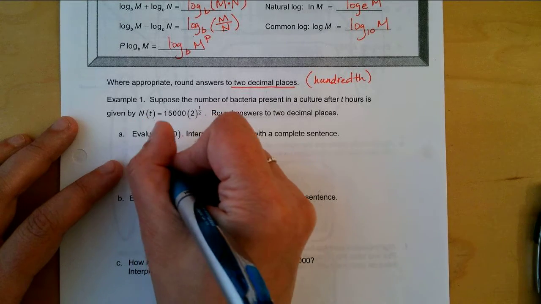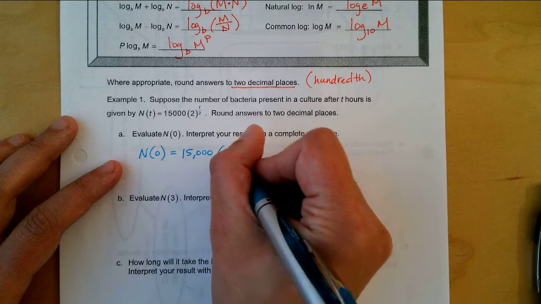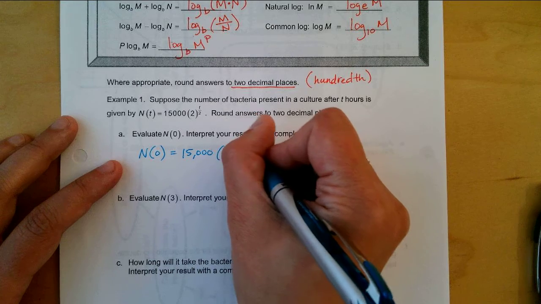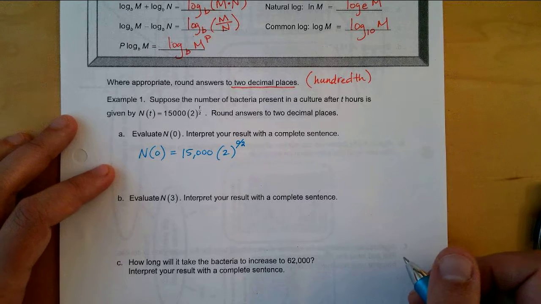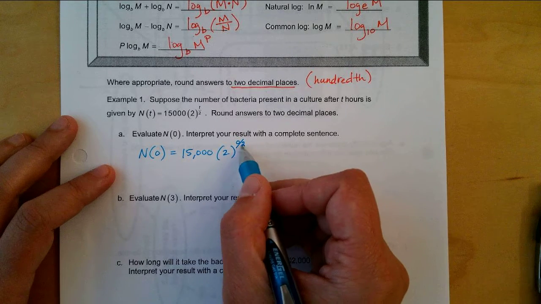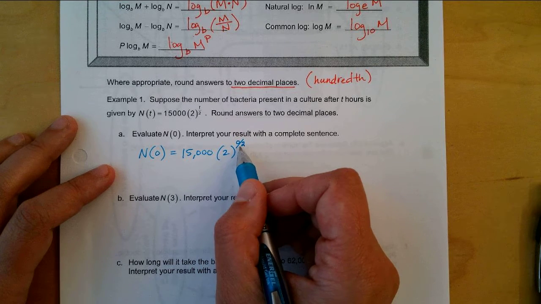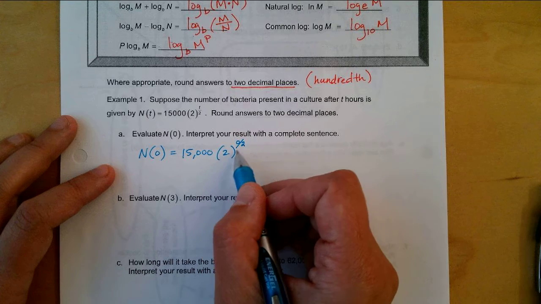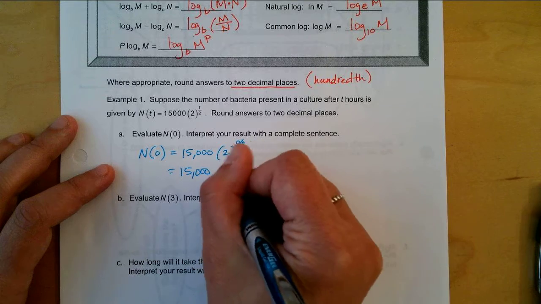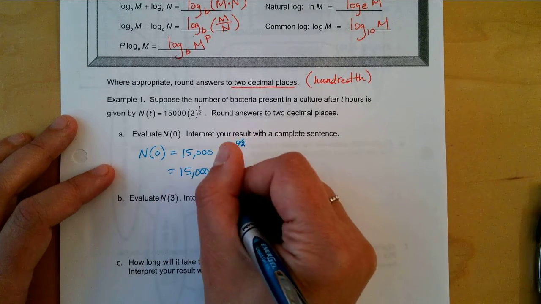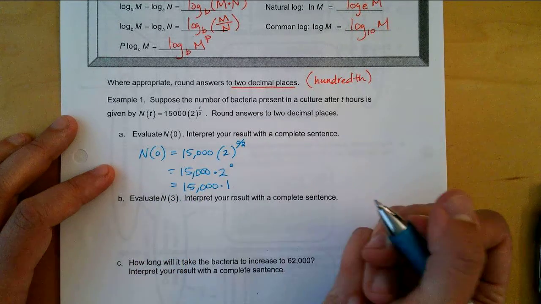So N of 0 simply means to plug 0 in. So we get 15,000 times 2 to the power of 0 divided by 2. What's that exponent? Let's start to simplify this. So the exponent, what's 0 divided by 2 as a fraction? 0. What's 2 to the 0 power? 1. So we have 15,000 times 2 to the 0 power. We said 2 to the 0 power is 1. And so we have 15,000 times 1.